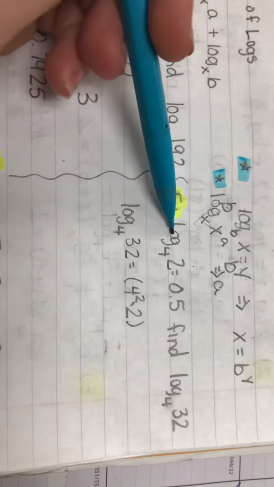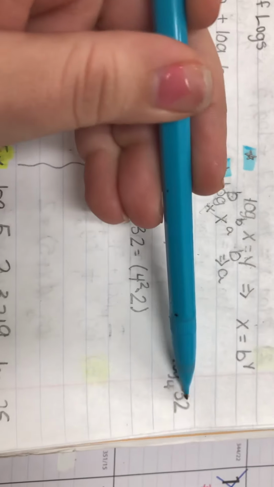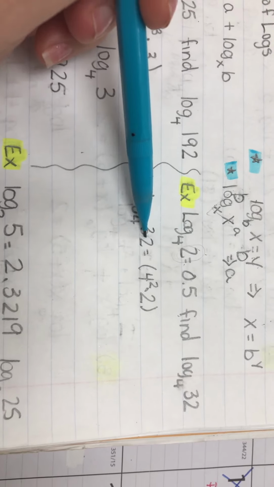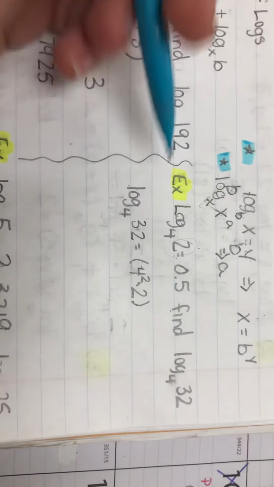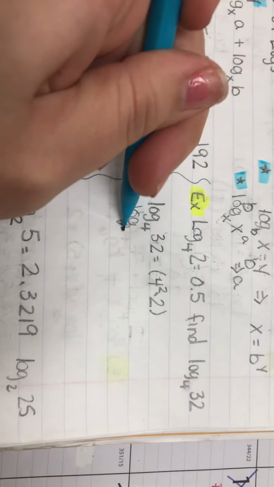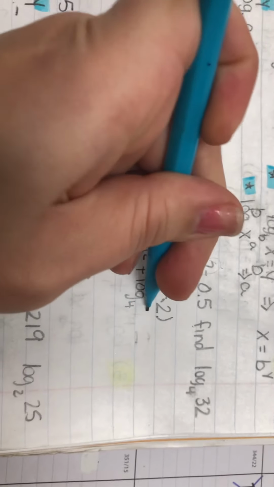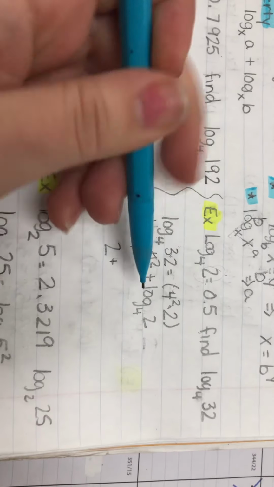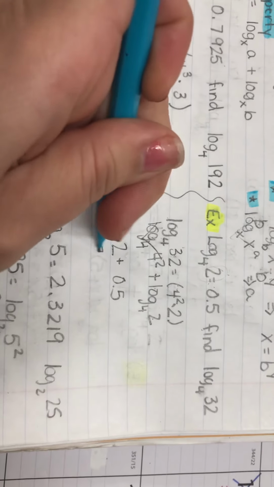I'll go over here. I didn't finish it, but we can do it together, okay? So log base 4 of 2 equals 0.5. Find log base 4 of 32. So log base 4 of 32, use the number 2. Divide that by 2, you get 16. Well, 16 is 4 squared, so I rewrote it. So again, multiplication. So log base 4 of 4 squared plus log base 4 of 2. Well, the 4s cancel out, and I'm left with the whole number 2. Log base 4 of 2 is 0.5, so 0.5. Add those together, you get 2.5.